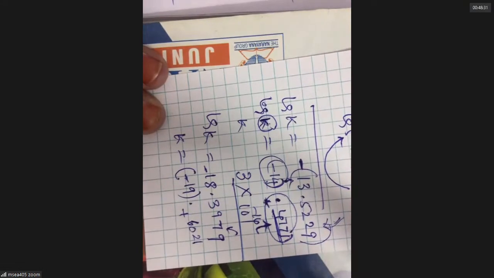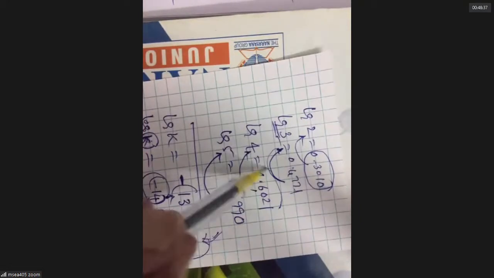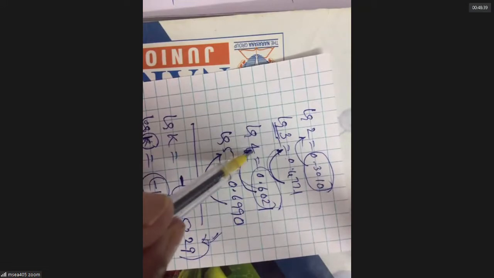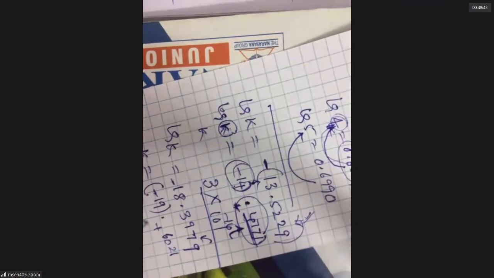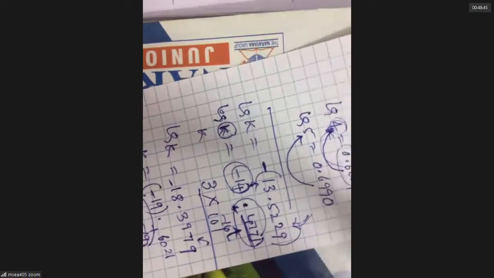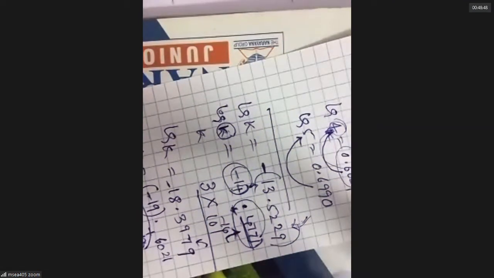What is the antilog of 0.6021, sir? It is 4. So I will write it as 4 into 10 to the power minus 19. Often in electrochemistry they ask what is log k, so you directly put the answer. Rarely they ask what is k. If they ask what is k, you should convert the log value into a value without log.